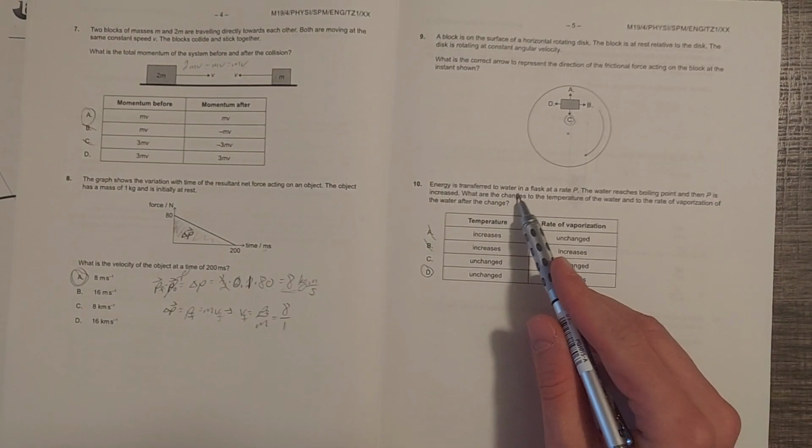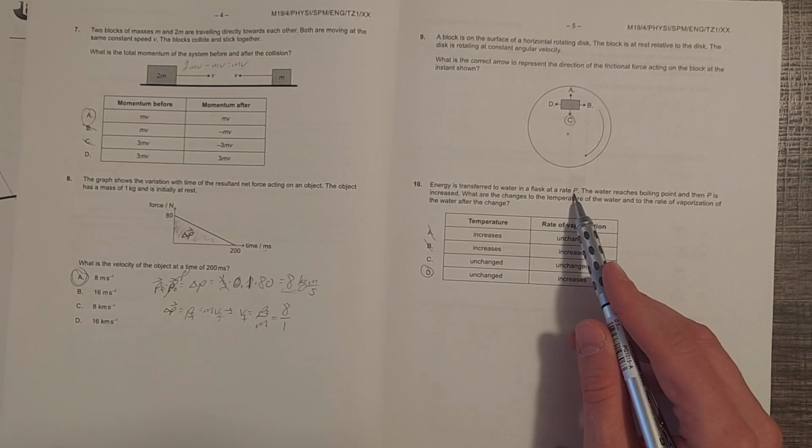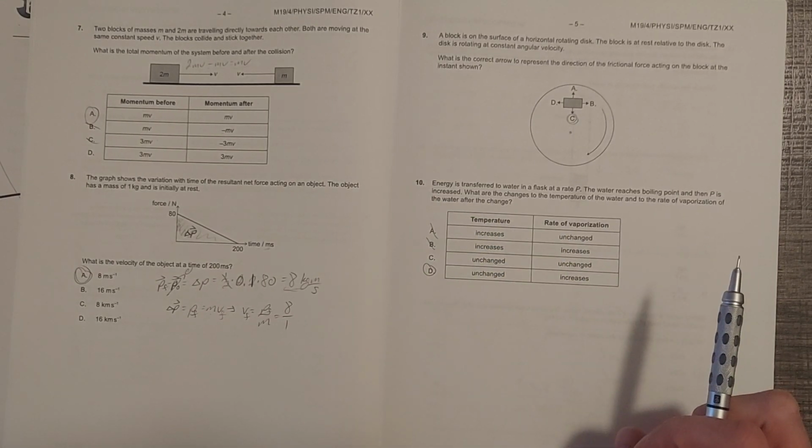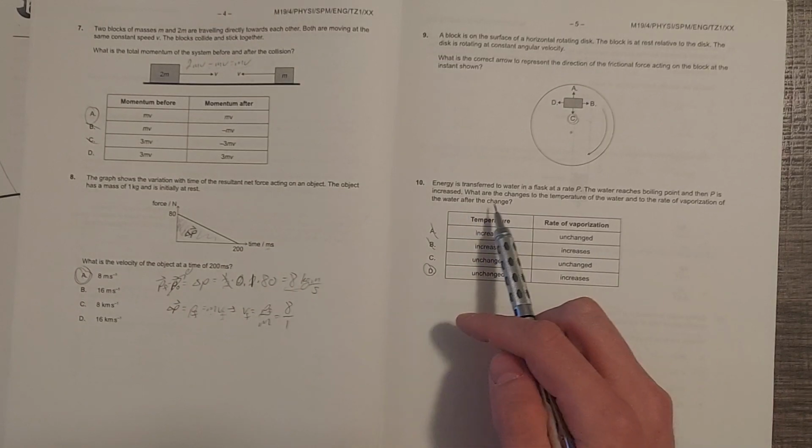Energy is transferred into a flask at a rate of P. The water reaches boiling point, and then P is increased. So we increase the power output of our heater. What are the changes to the temperature of the water and to the rate of evaporation of the water?